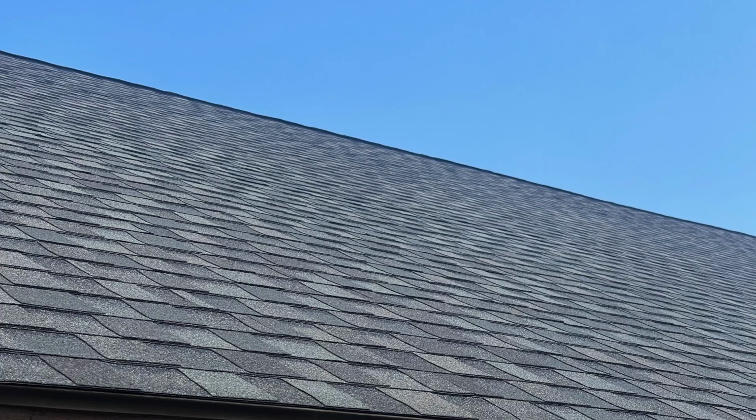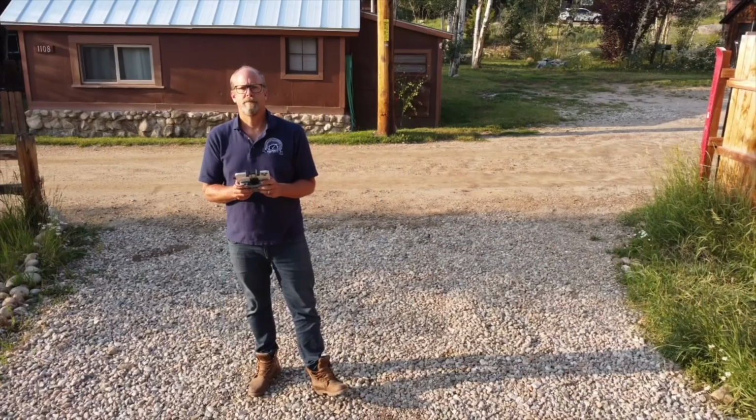So on this side of the house, I can see a large portion of the roof from the ground level. It's very easy. And I don't see any problems with the shingles. I'm looking for obvious things like cracked shingles, missing shingles, flashing problems, things like that.